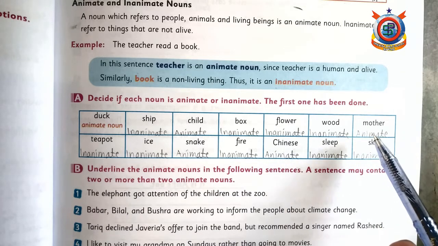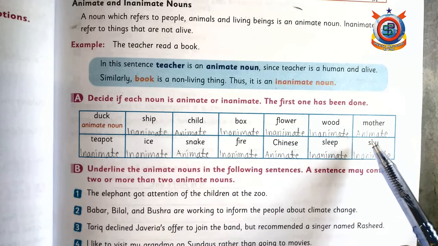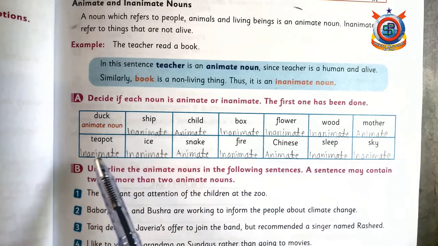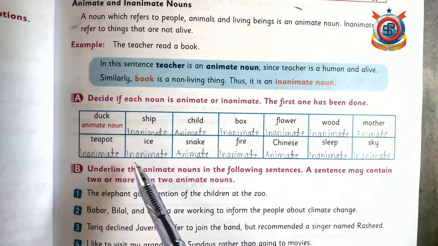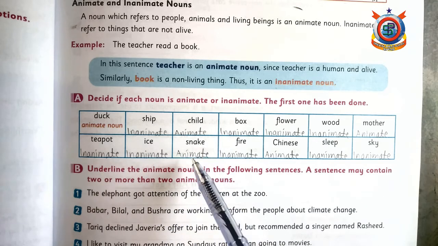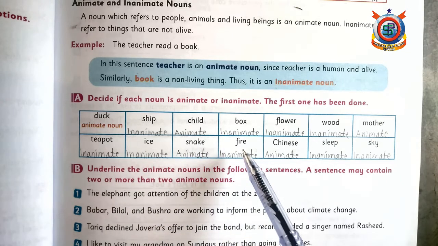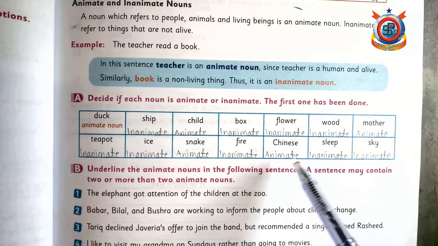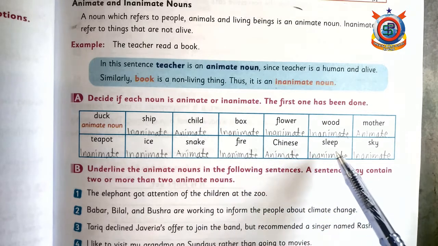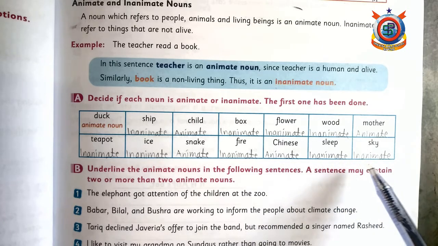Mother, animate. Teapot, inanimate noun. Ice, inanimate. Snake, animate noun. Fire, inanimate. Chinese, animate. Sleep, inanimate noun. Sky, inanimate noun.